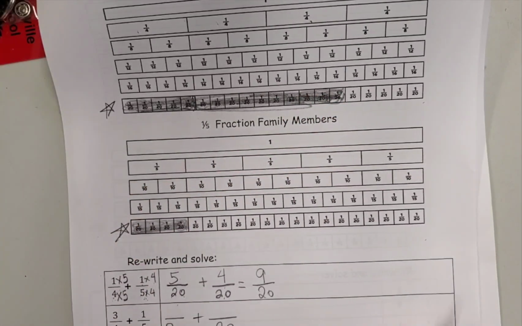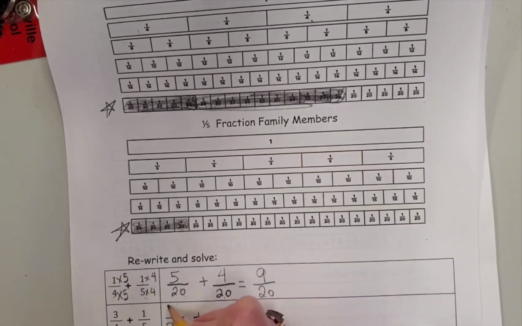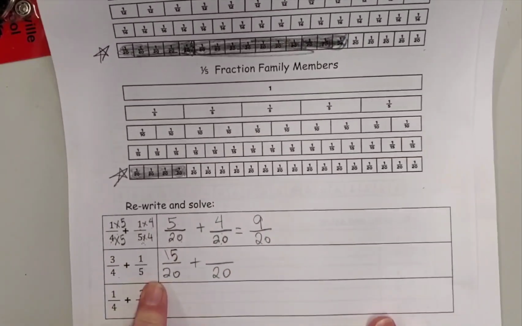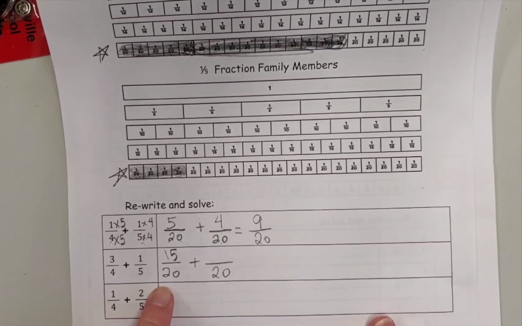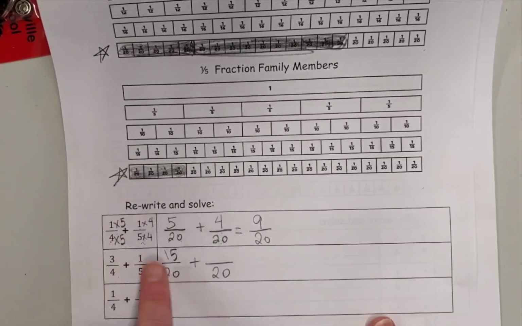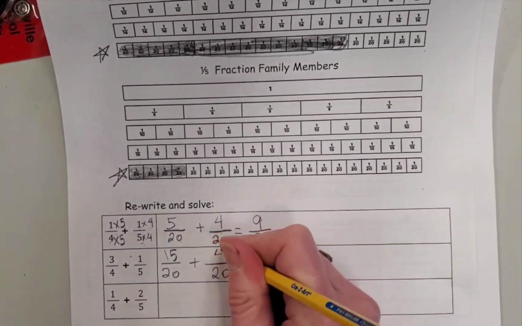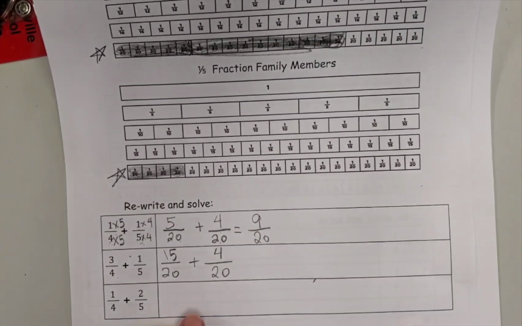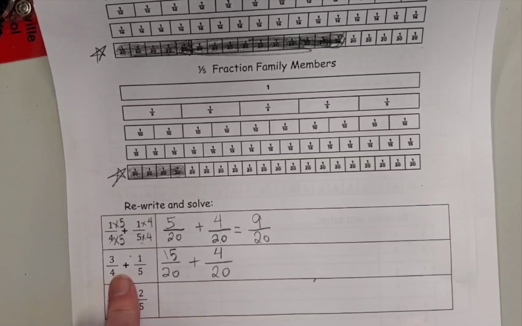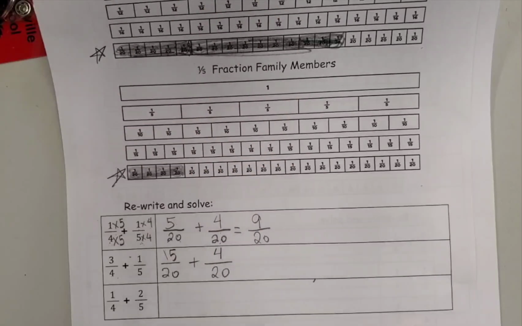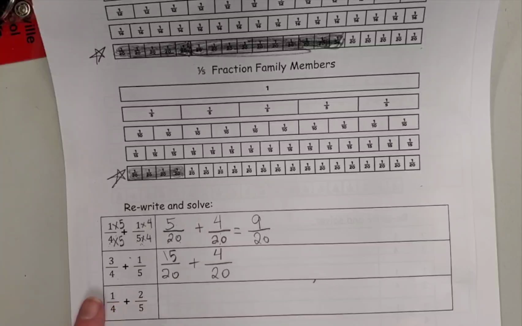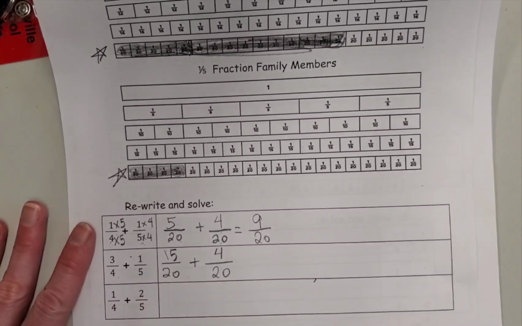So our 3/4, if we do the math right, should be 15 20ths. We're going to double check that in a minute. Our 1/5 is still the same as what it was down here, so that's still 4 20ths. I'm not going to accept this. We can use this for the beginning, but you're going to need to be able to show me in multiplication.